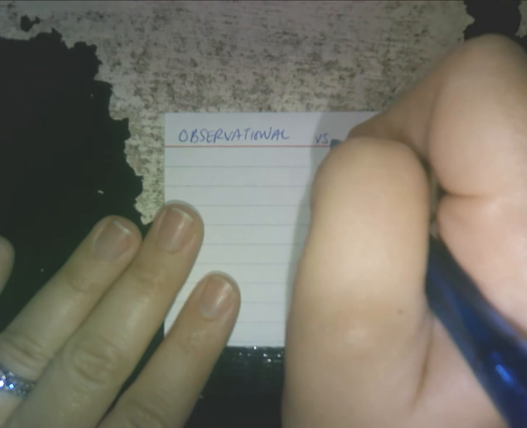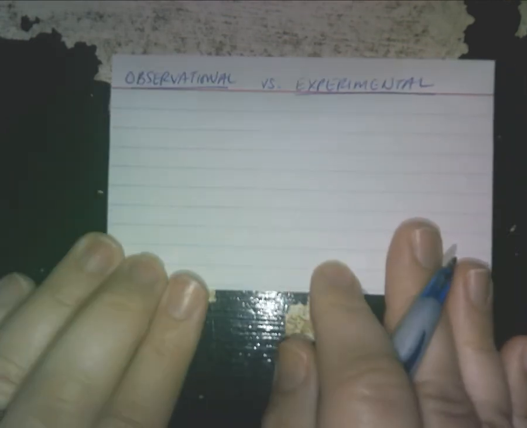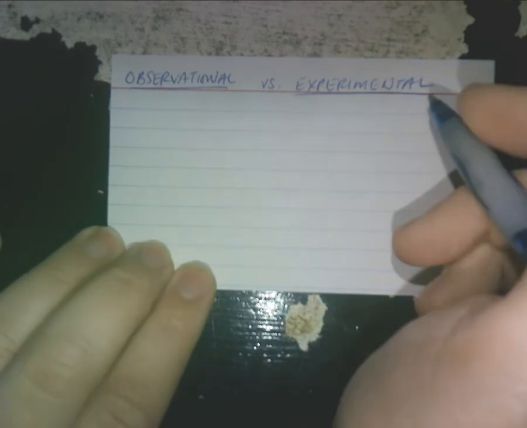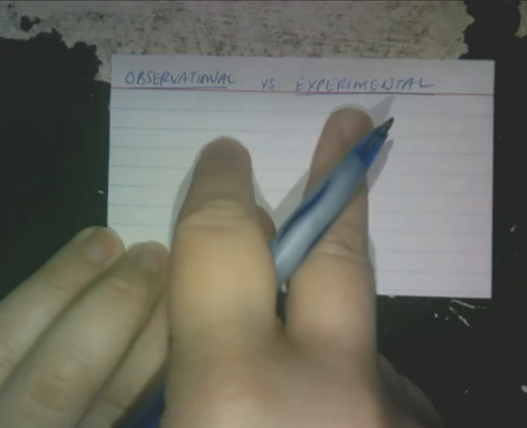The lines bother me. We learned about observational versus experimental. Okay? 2 different types of studies, observational versus experimental. And what's happening? I mean, well, the titles give it away. In observational, you as the researcher are observing something. You're just observing. The researcher observes. Okay?